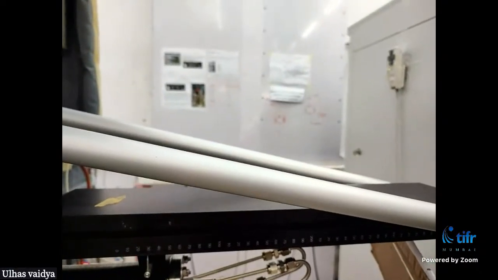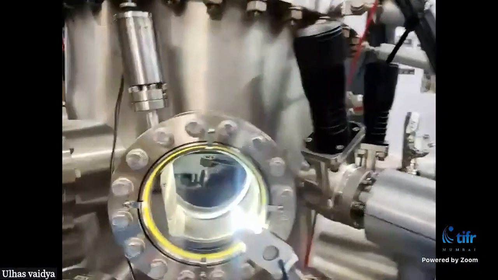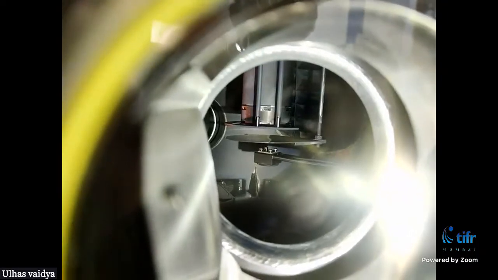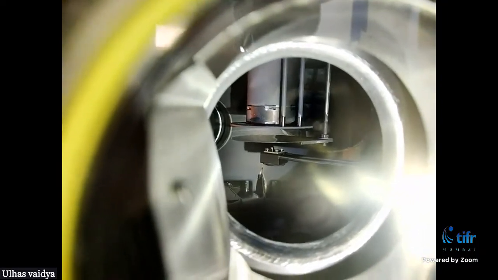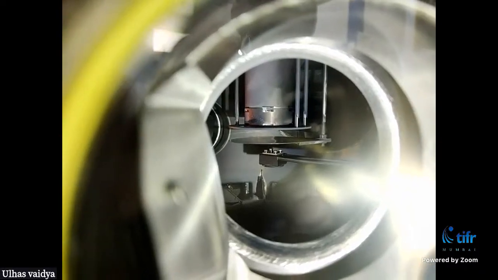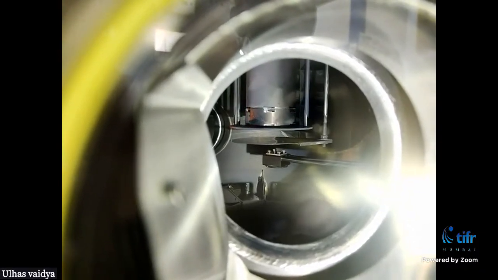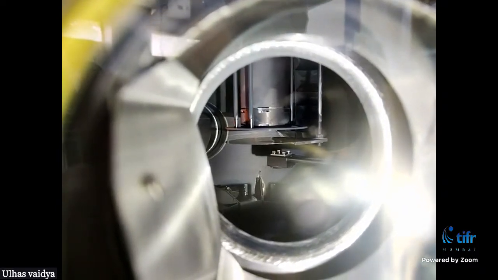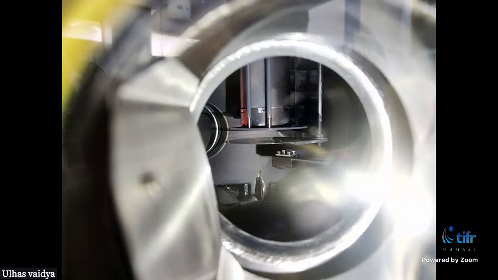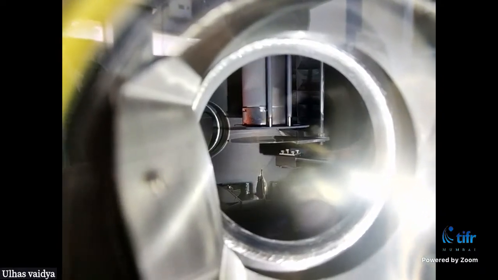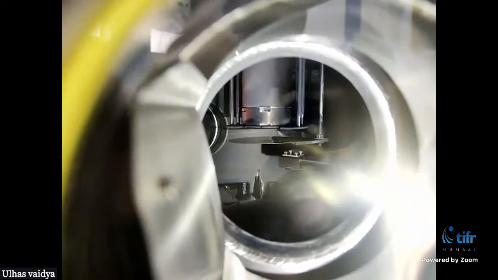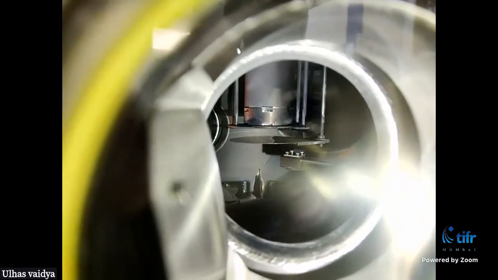So in the chamber, you can see something in the middle. That is the quartz crystal monitor. Just in the place of the BFM, the beam flux monitor you saw, there you see the quartz crystal microbalance, and I can move it using the bellow. I'm moving the bellow, and you can see it. So using this, we can actually position the crystal right below the manipulator. That is exactly how the quartz crystal microbalance looks.